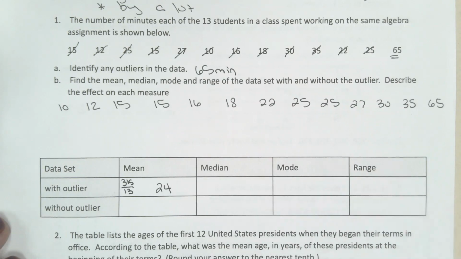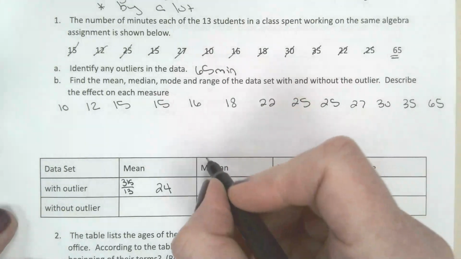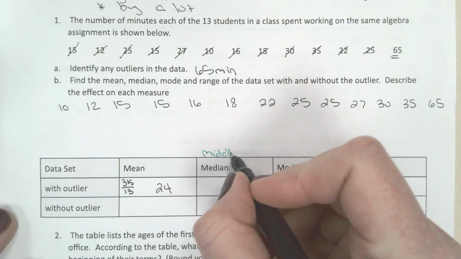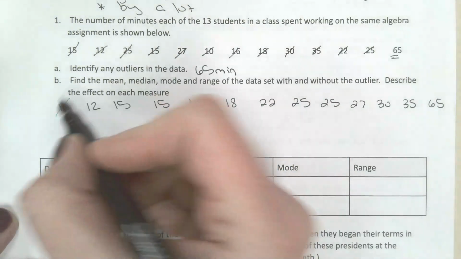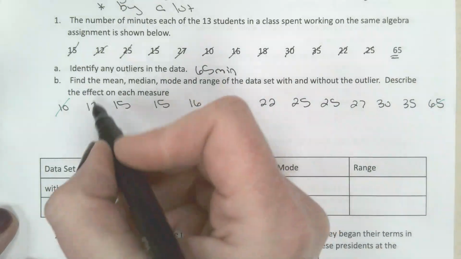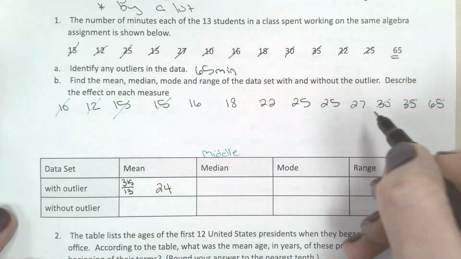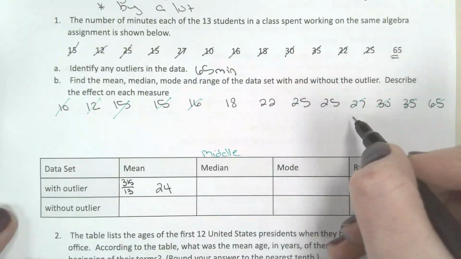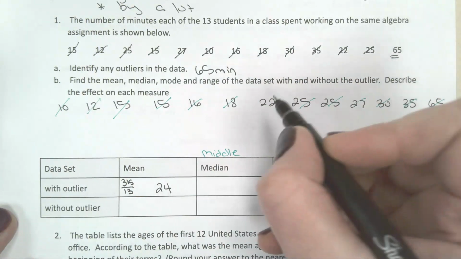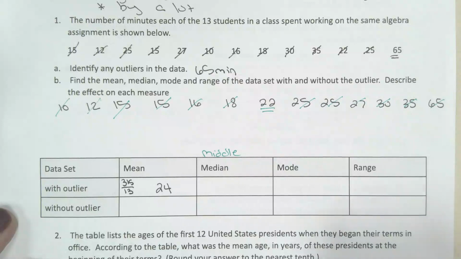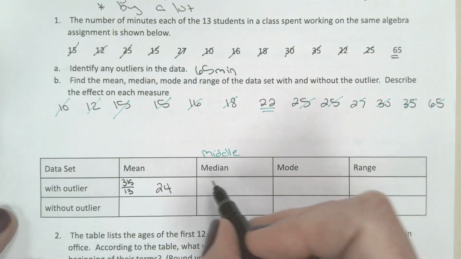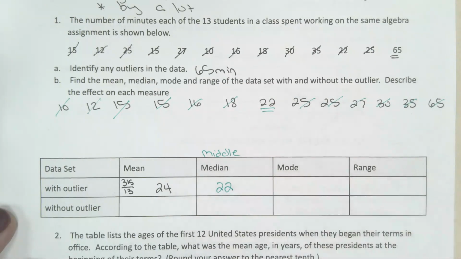The median means the middle number. To find that, you go through and cross off big, small, big, small, and so on. And so the median with the outlier is 22.